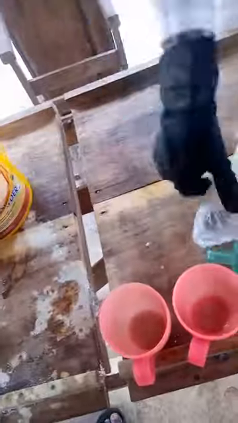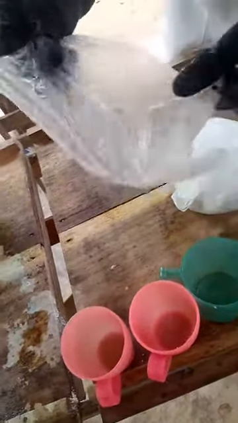So now, how will you do it? You take your nylon and put it this way into the cup.